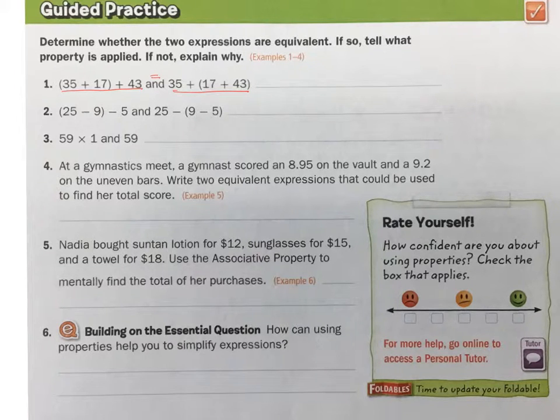Right away I notice that it's 35, 17, 43, and then 35, 17, 43. So it's the same numbers. They do have this grouped first on this side and this grouped first on this side. But because they're the same numbers, same order, and it's addition, I know without even adding them they are equal, yes, and they're equal because of the associative property.